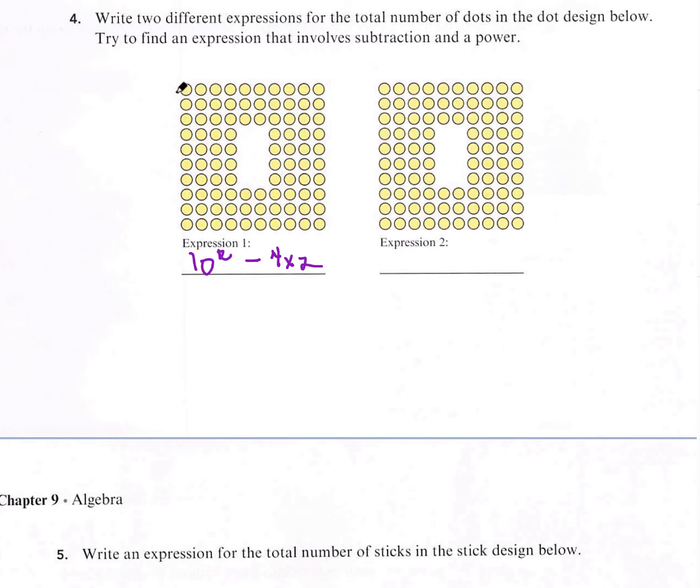We've got 10 dots this way and 10 dots this way. So the number of dots in this expression is 10 squared. But we're missing, so 10 squared, but we're missing this amount of dots in here.